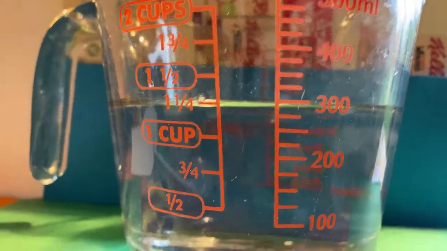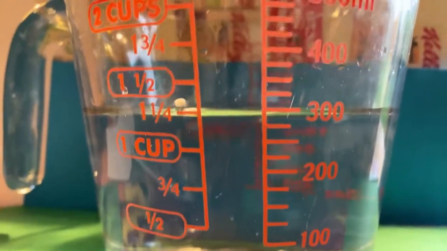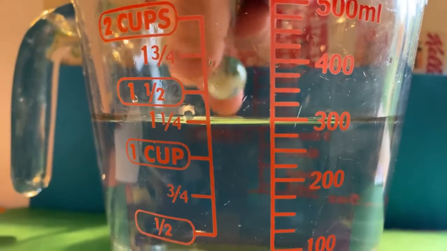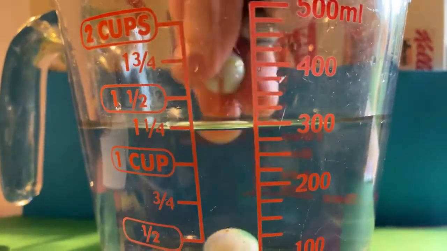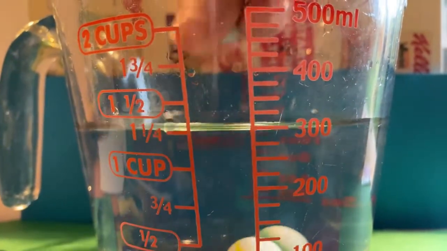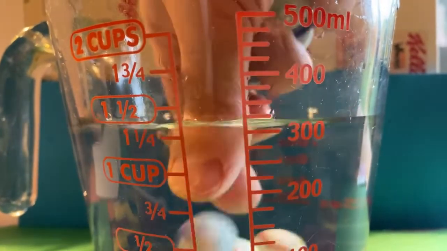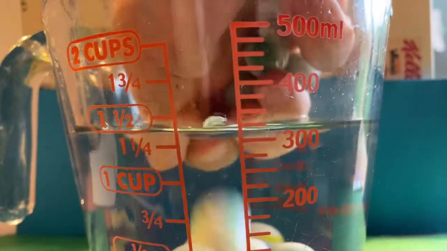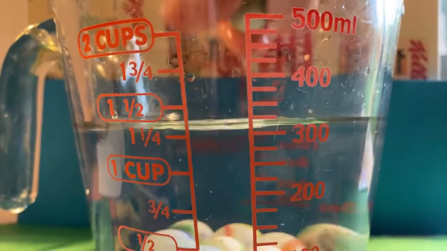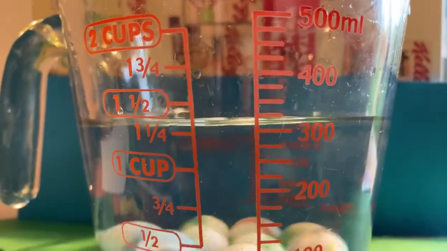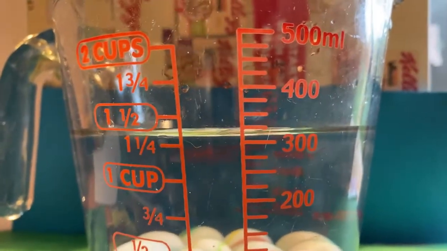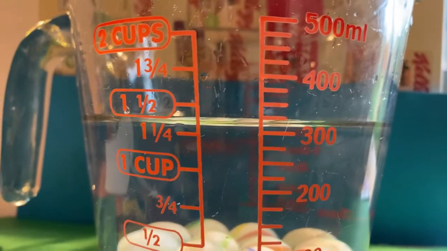What do you reckon? Is that 300? Yeah, perfect, right? Okay, so let's put in marbles. One marble isn't going to make any difference. 2, 3, 4, 5, 6, 7, 8, 9, 10, 11. Oh, see, yesterday when I did this on Facebook, I said that 11 marbles displaced 25 millilitres.